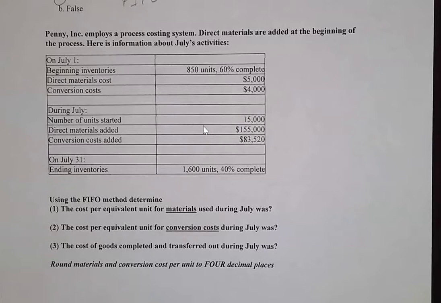Okay, so it says, using the FIFO method, determine the cost per equivalent unit for materials during July, the cost per equivalent unit for conversion costs during July, and the cost of goods completed and transferred out during the month of July. It says round materials and conversion costs per unit to 4 decimal places.